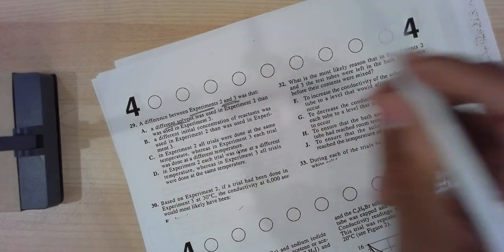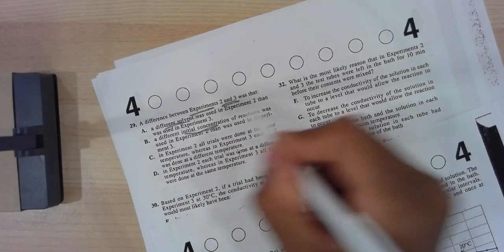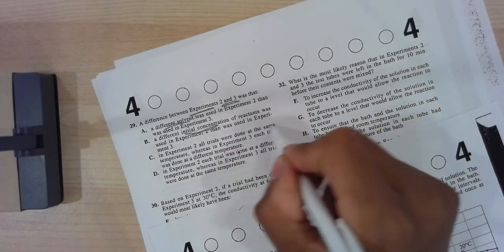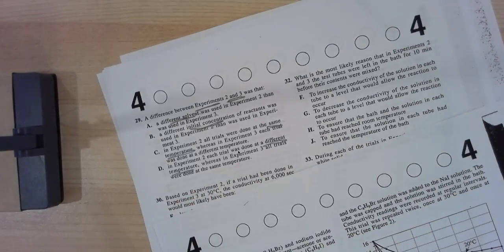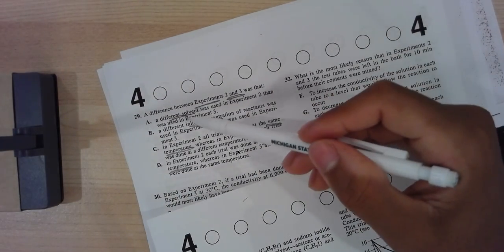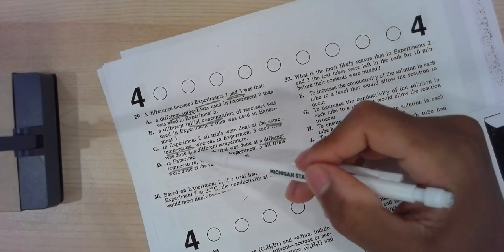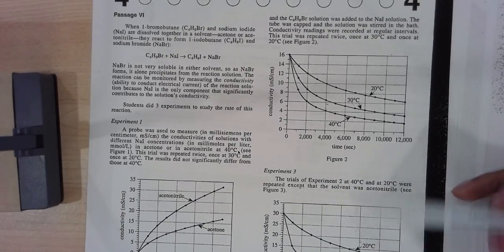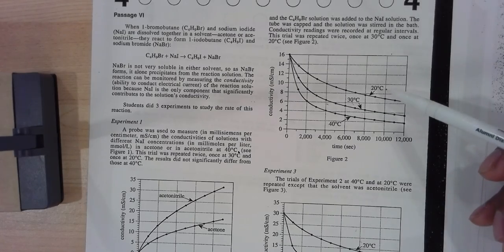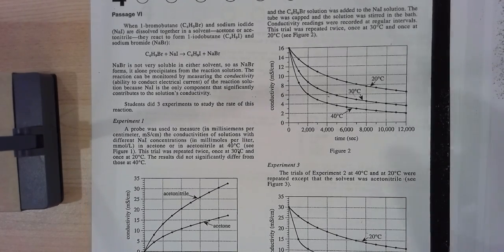A different solvent, a different initial concentration, same temperature, different temperature. So my three options are, did I have different solvent, concentration, or temperature? So now let's see what's the difference between 2 and 3. So I'm left with 2 and 3. So the temperatures, let's look and read out in 2 and 3.